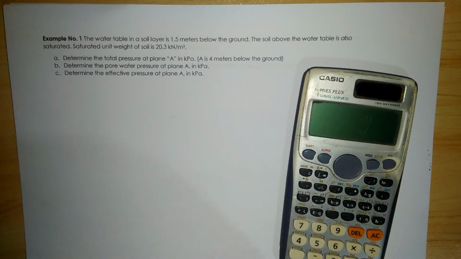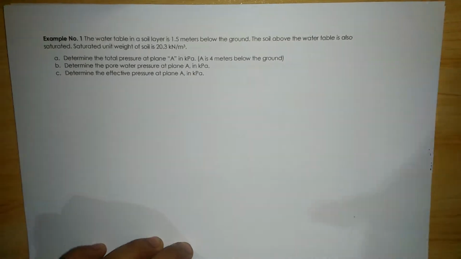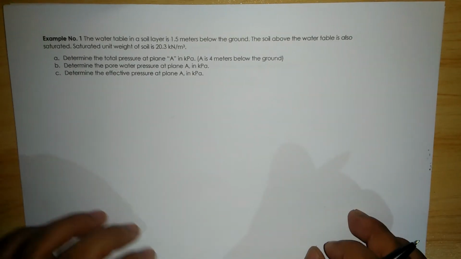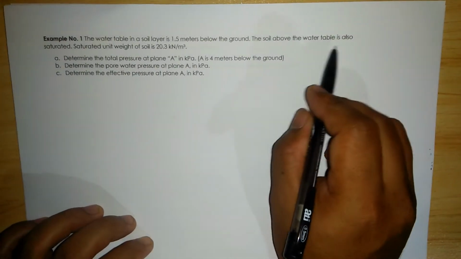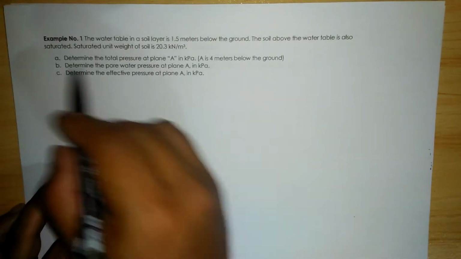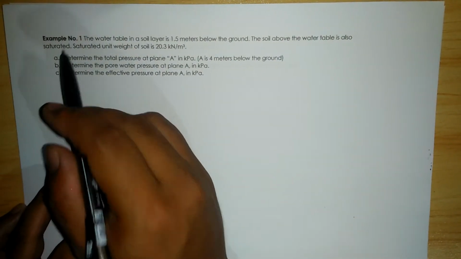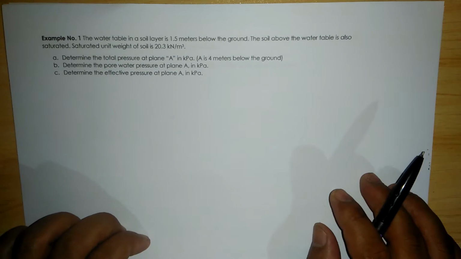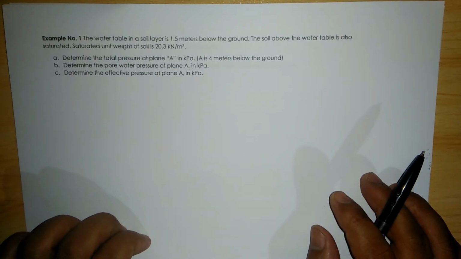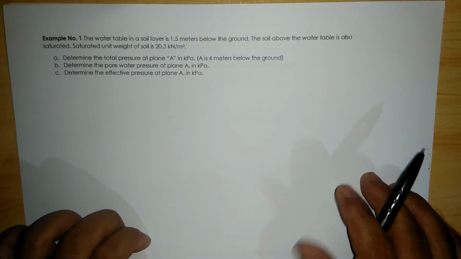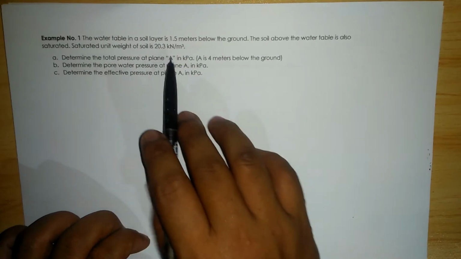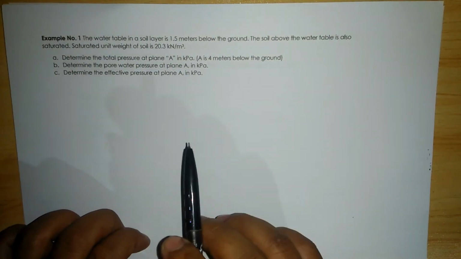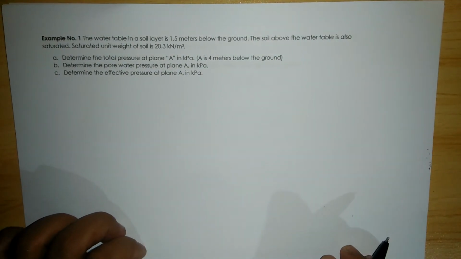Okay, so the water table in a soil layer is 1.5 meters below the ground. The soil above the water table is also saturated. So ibig sabihin, hindi siya gamma moist, hindi siya gamma dry. It is also saturated, so gamma sat yan. The saturated unit weight of soil is 20.3 kilonewton per cubic meter.